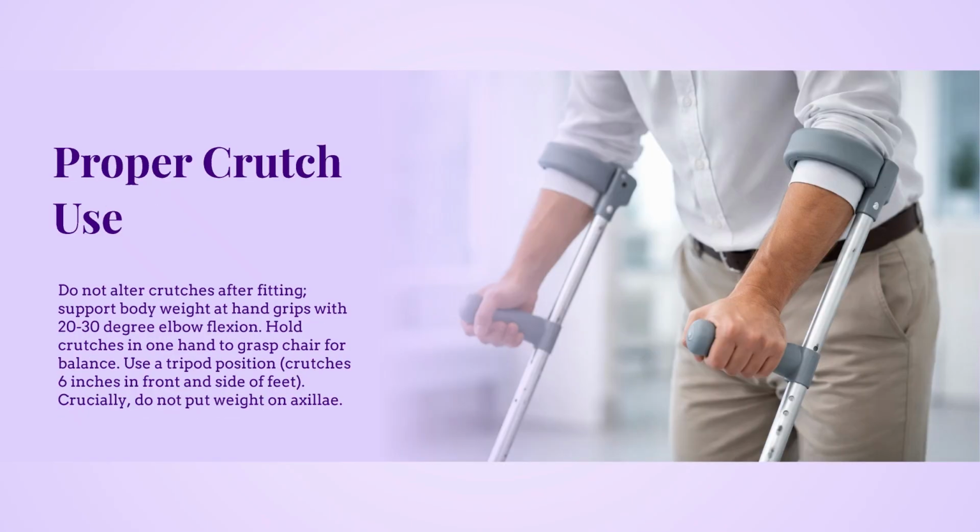Proper crutch use. Crutches do not go in the axilla. Crutches should hit next to the ribs. We want most of the weight on the crutches to be on the hands. We need our arms at 20 to 30 degrees of elbow flexion. We're going to use a tripod position to sit down. And, like I said, do not put weight on those armpits.